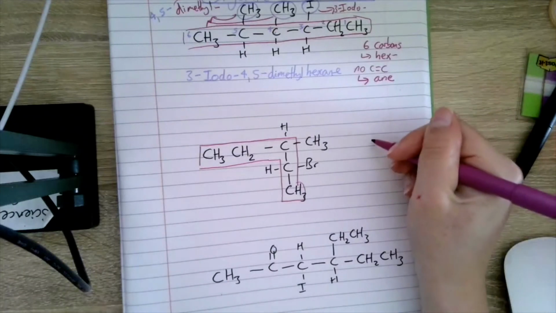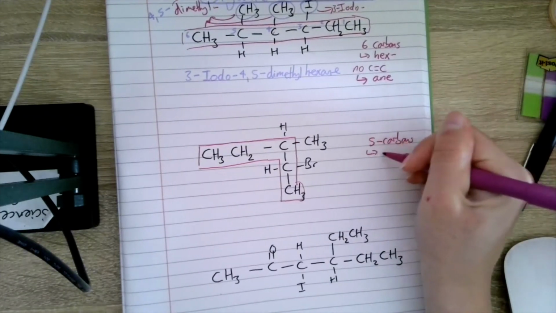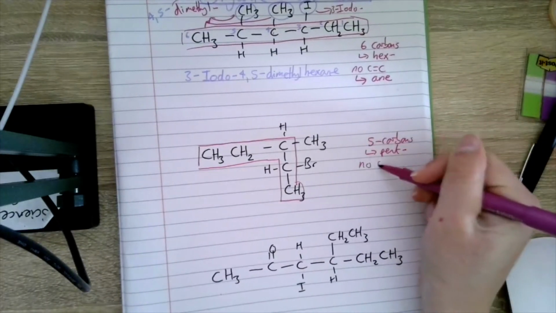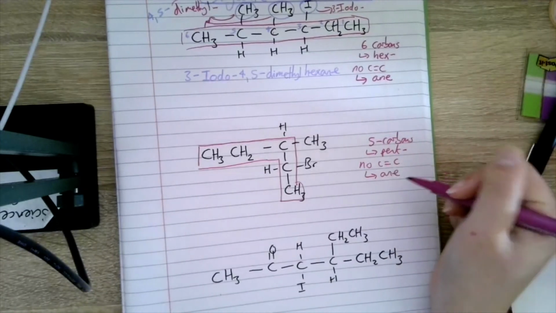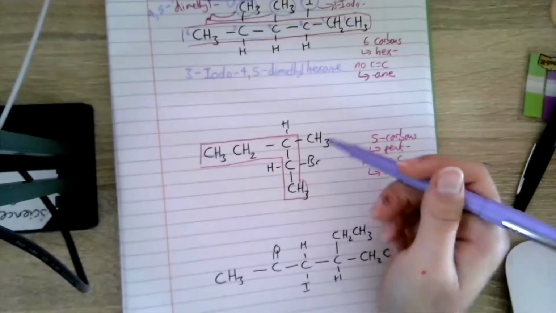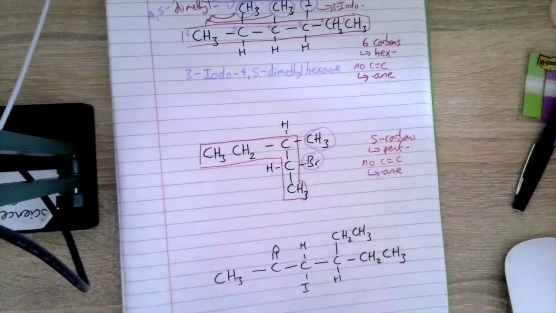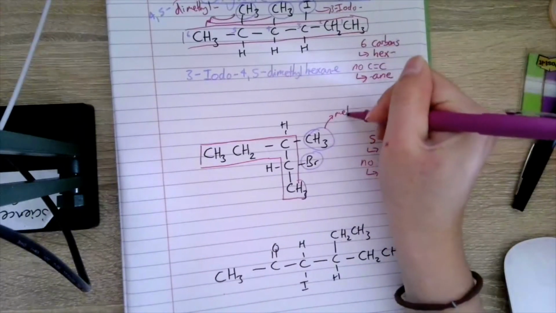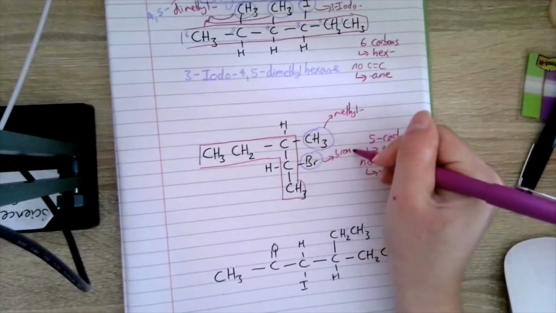So we've got 5 carbons, so we're looking at a pent prefix. There are no C double bond Cs, and so again we're looking at an alkane suffix. And so our groups coming off this carbon chain, well, we've got a methyl and we've got a bromine. So this is going to be a methyl prefix, and this is going to be a bromo prefix.